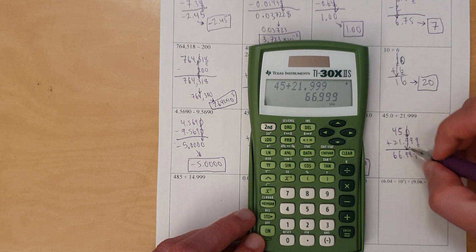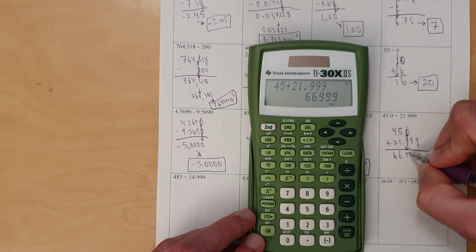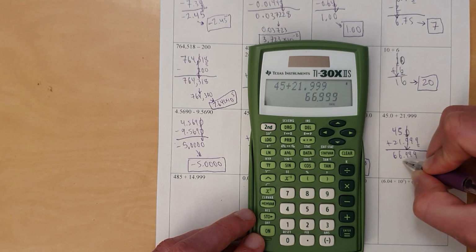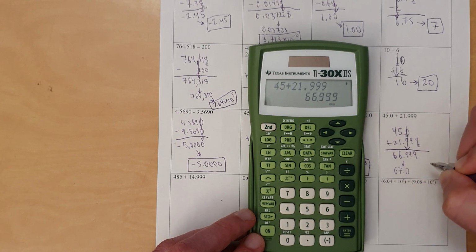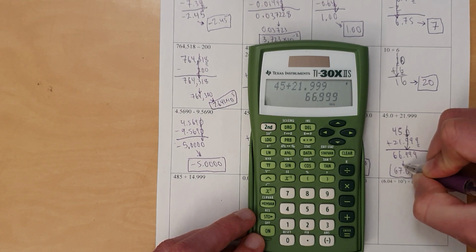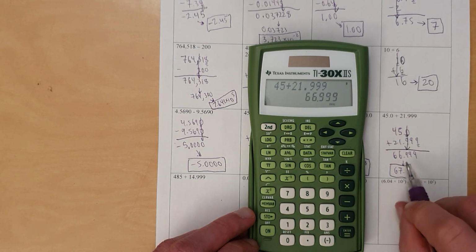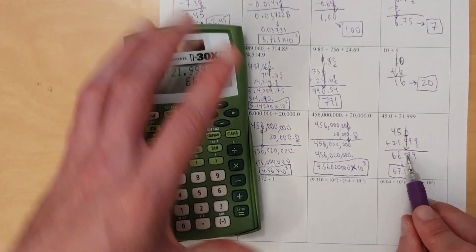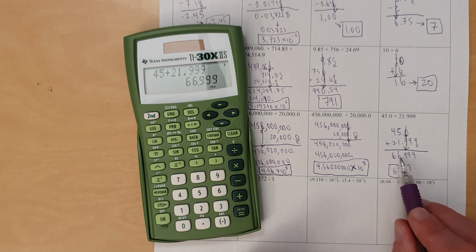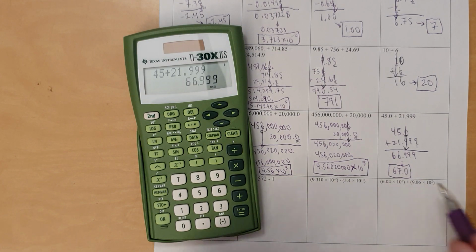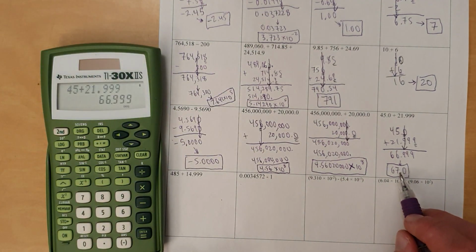That 9 is next to a 9, so it goes up. But if this 9 goes up, it turns into a 0, but it also pushes this one up. So it's going to turn it into 67.0. That would be our final answer. Again, if you're rounding this 9 up, because it's next to a 9, it becomes a 10, which means a 0 here, and then adding 1 to this number, which becomes a 7. All right, so that's that.